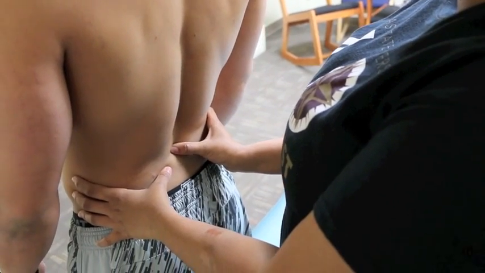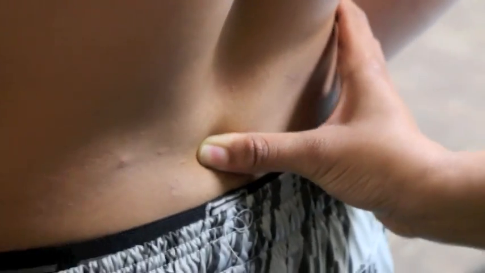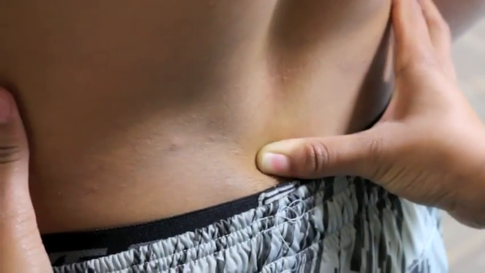After locating the L5 spinous, you move inferiorly, and that's where our sacral process is located.